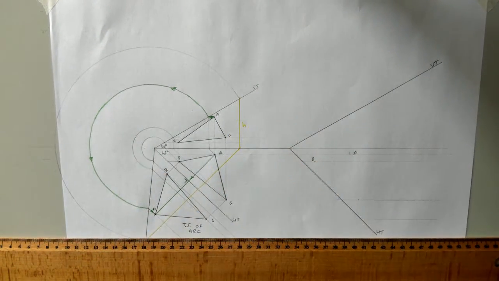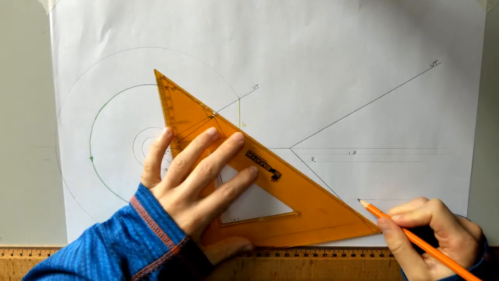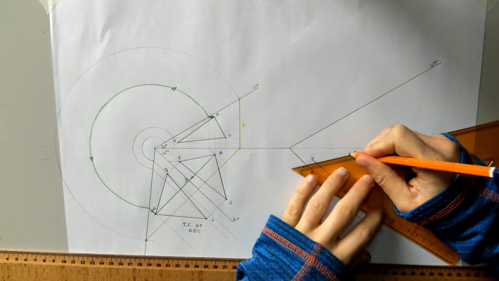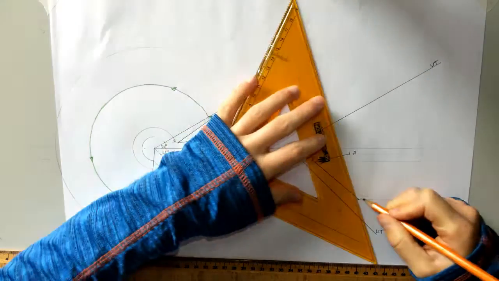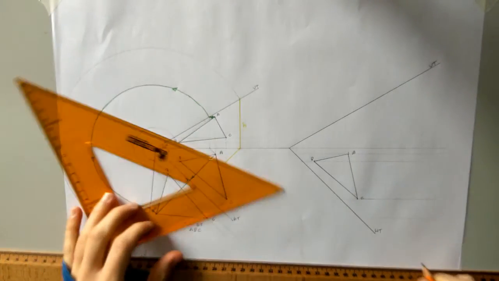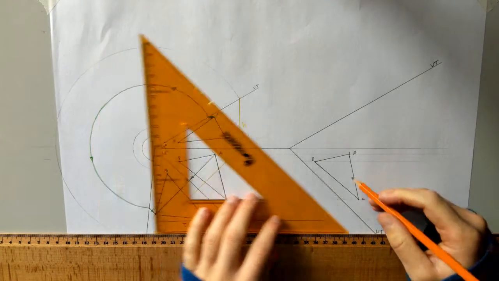So basically I'm just drawing a mirror image of it again, like this is a copy. And then connect A, B and C together. There's my plan view.